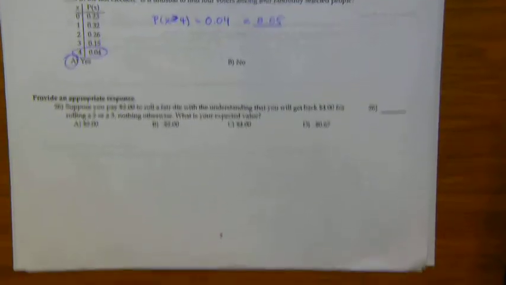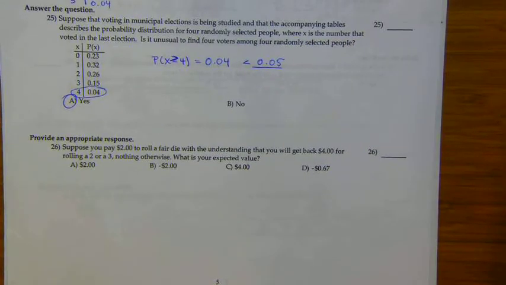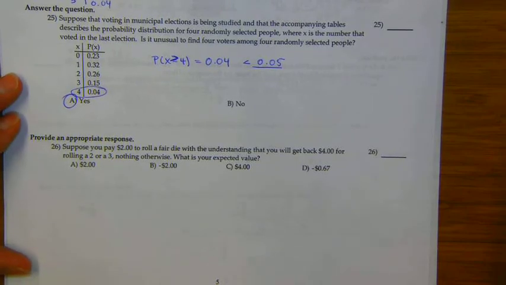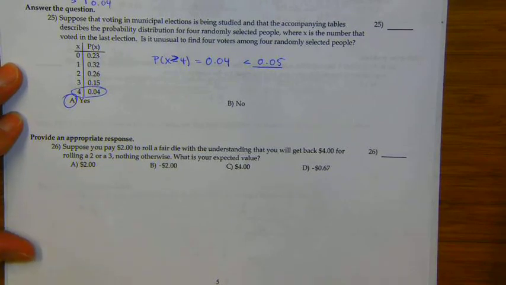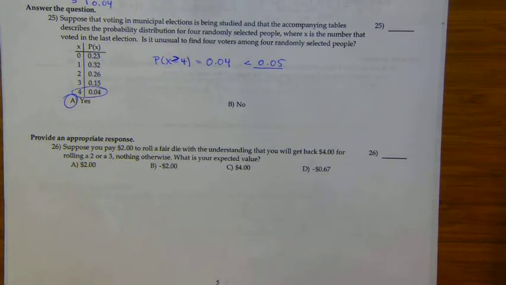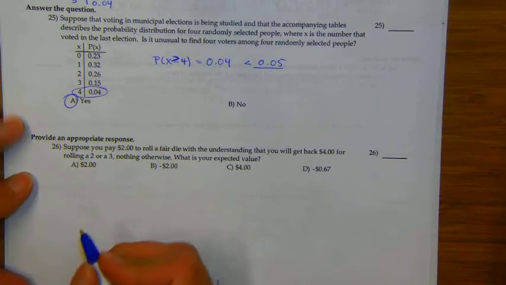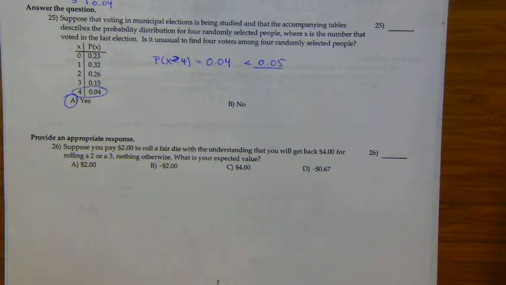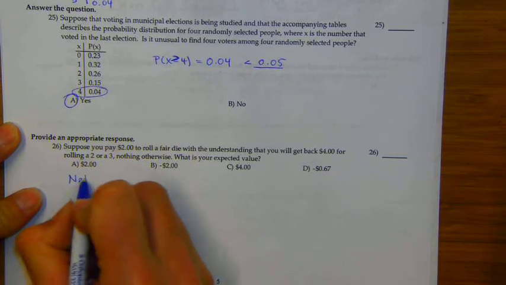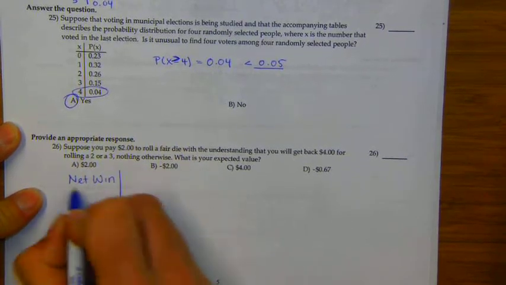Okay, let's move on to question number 26. It says, suppose you pay $2 to roll a fair die with the understanding that you will get back $4 for rolling a 2 or 3 and nothing otherwise. What is your expected value? Okay, when we're looking at games and trying to determine whether they're fair games or not, we have to look at our random variable, which is our net win, and the probability associated with it.